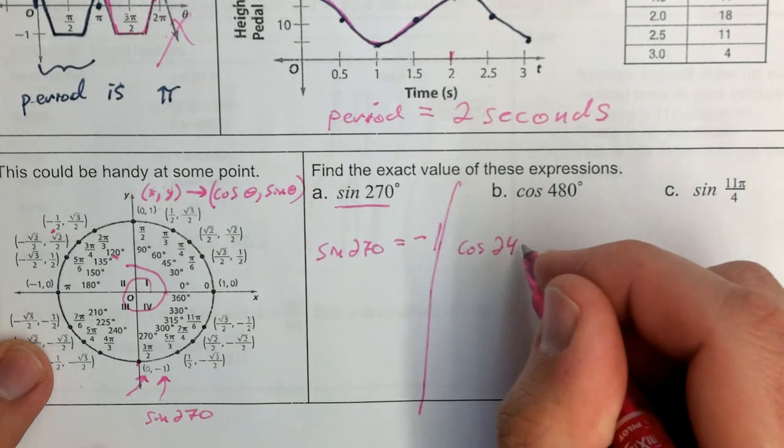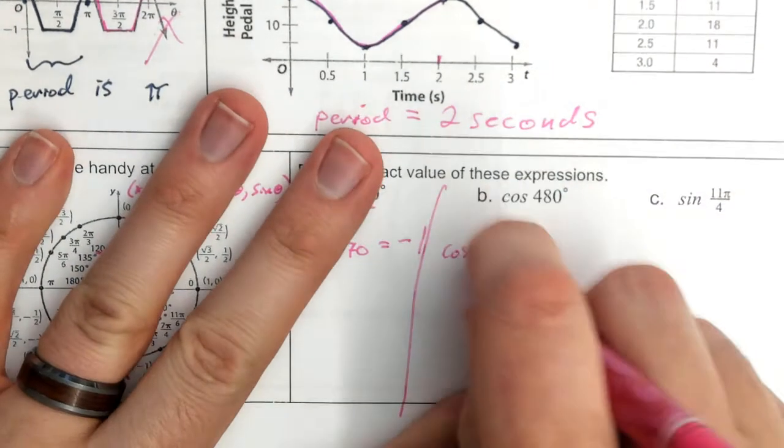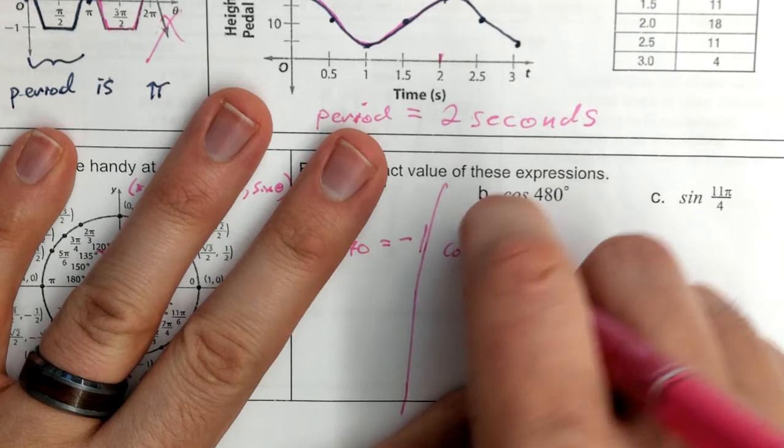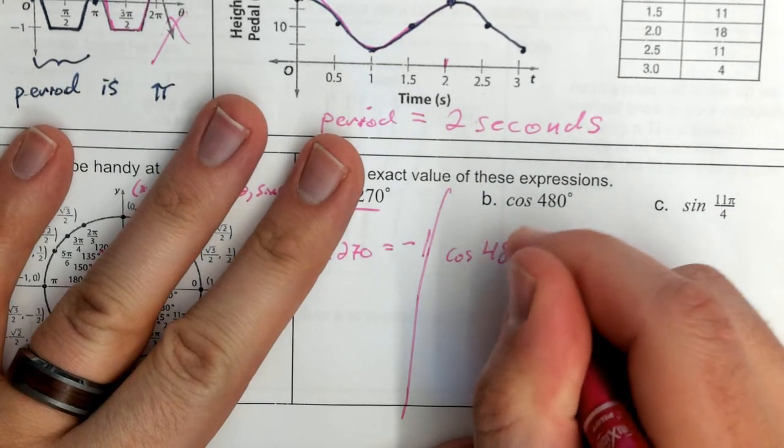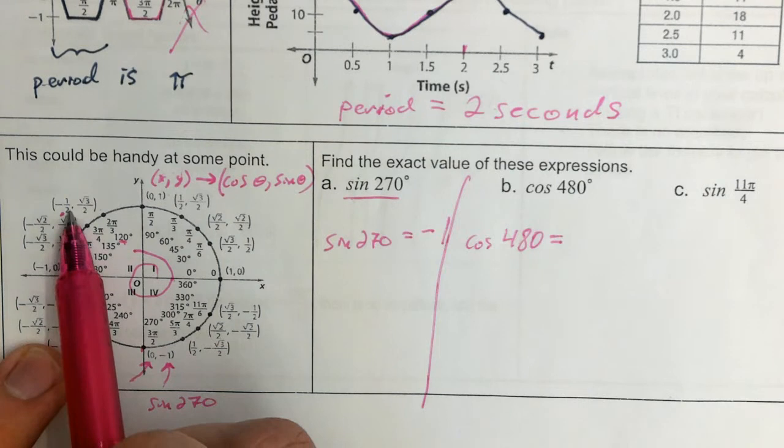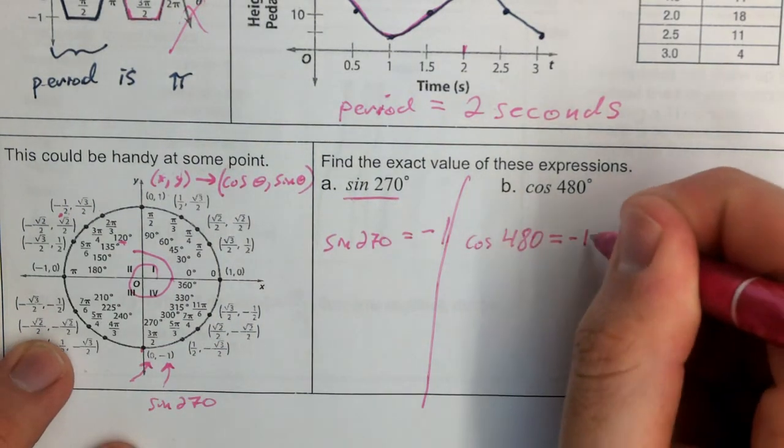So cosine of 480 is equal to -1/2. Try the next one and see how it goes.